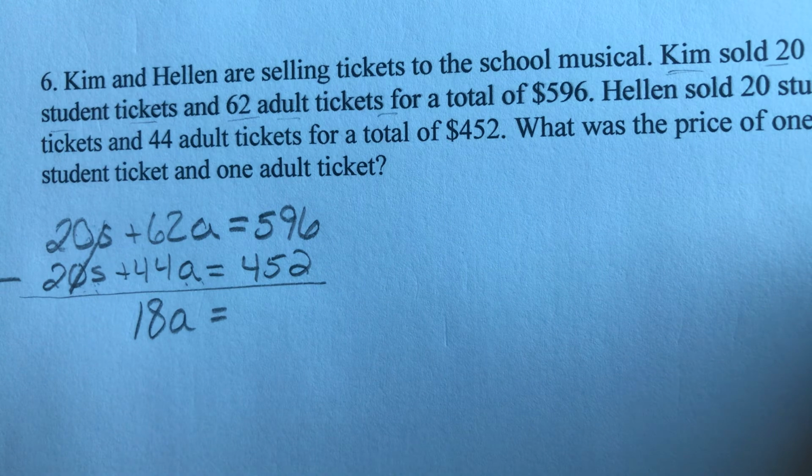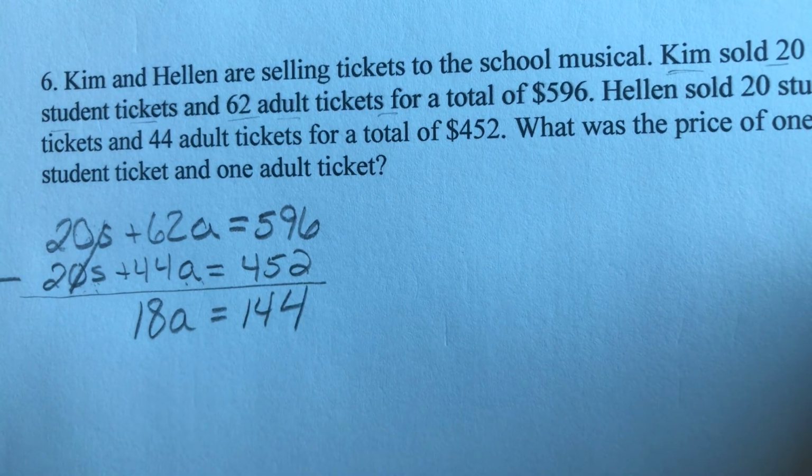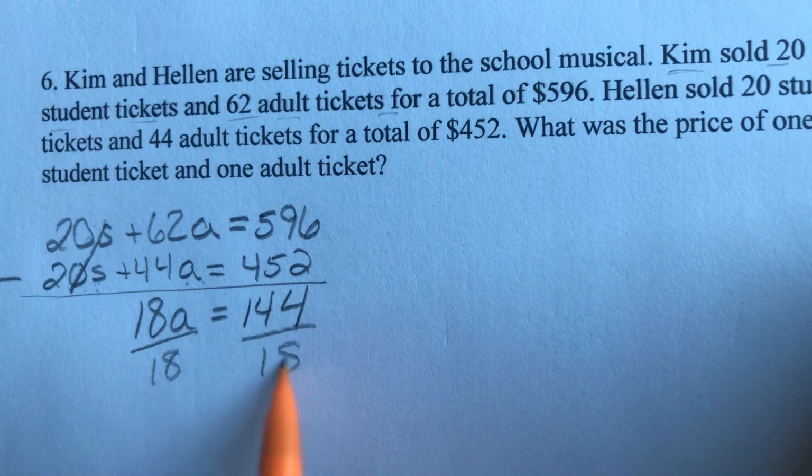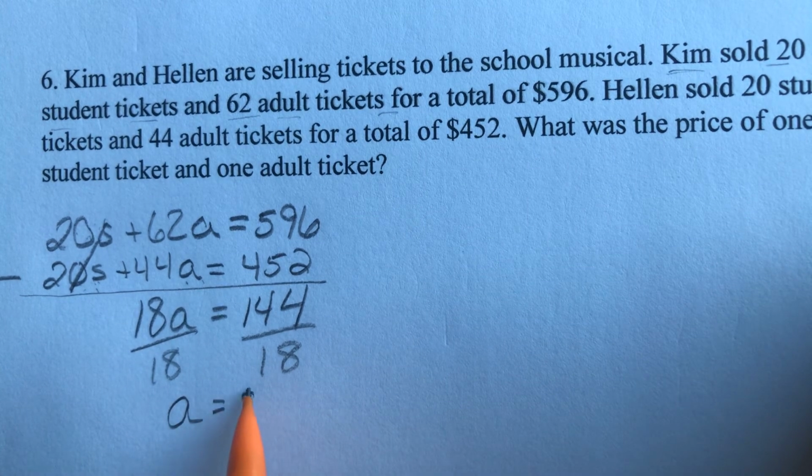And then 596 minus 452, I've got 144. Divide each side by 18. And I've got an adult ticket is equal to $8.